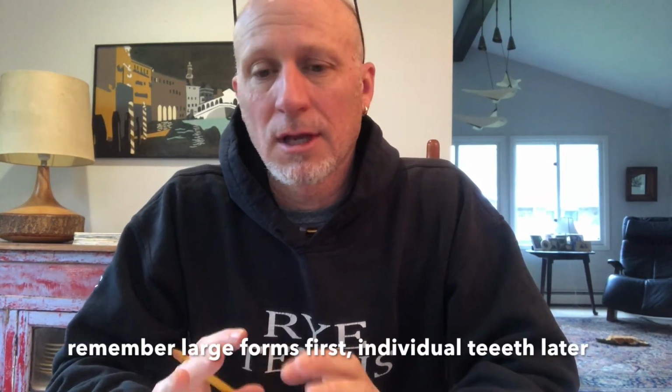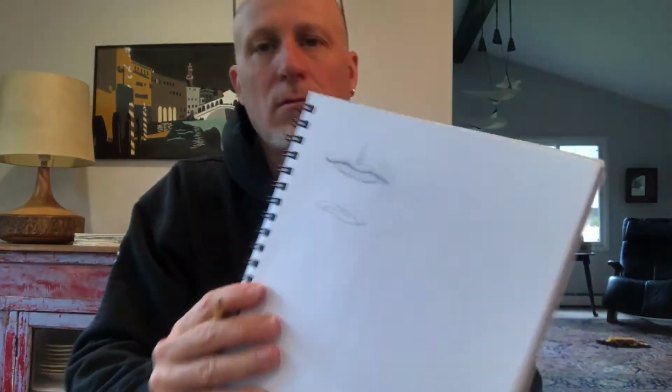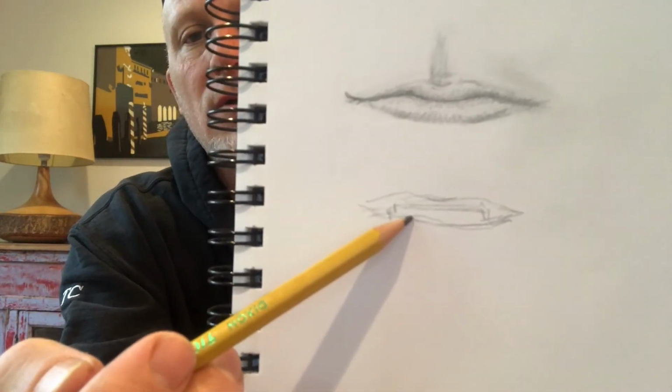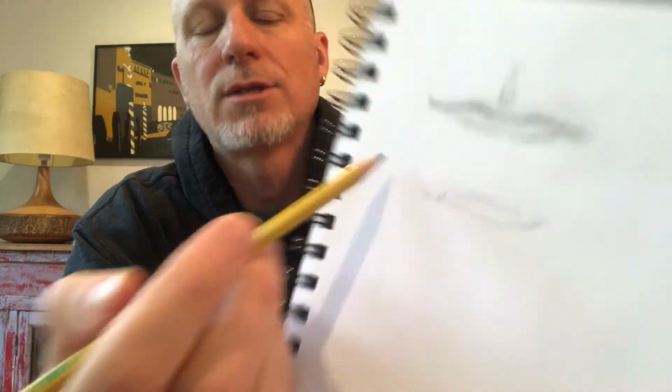And again, don't draw a whole tooth. I would kind of block it out. Do it here. Rough, but if I happen to be able to see this whole block of bottom row teeth here, I block out the whole white shape.